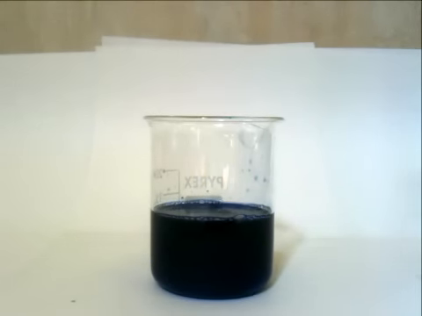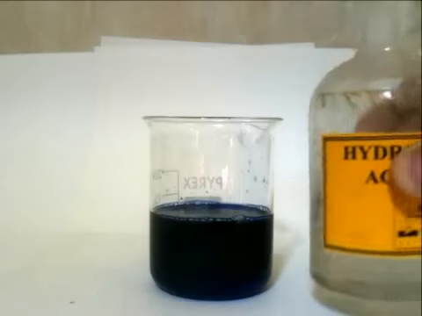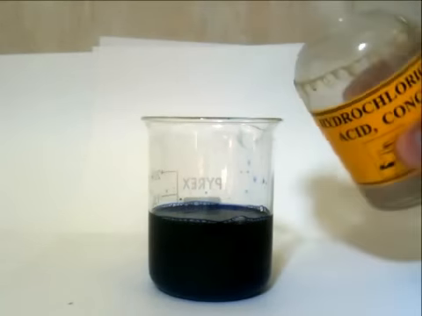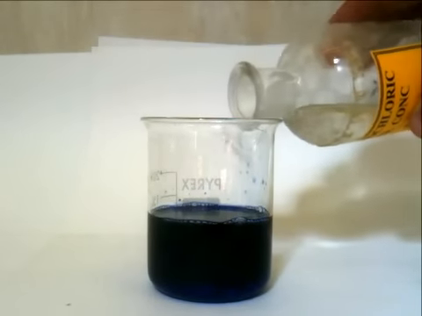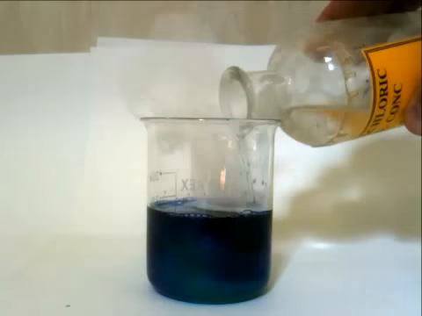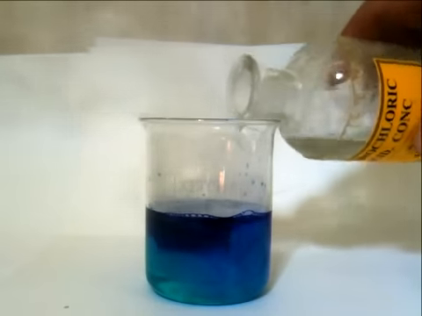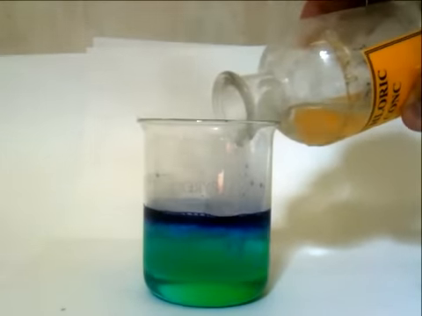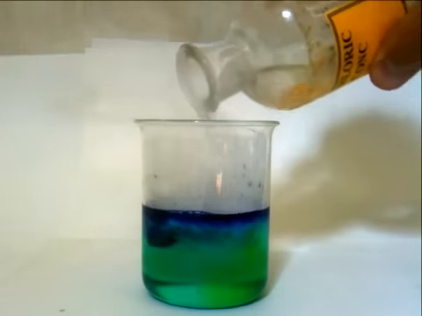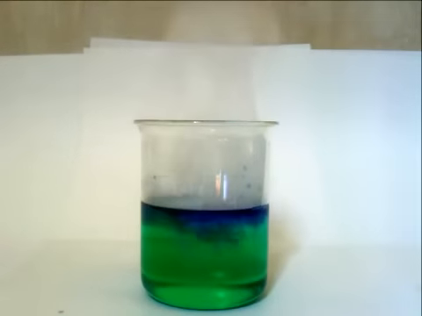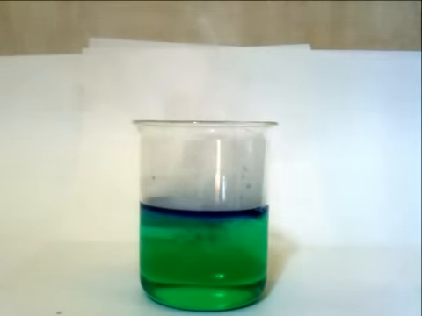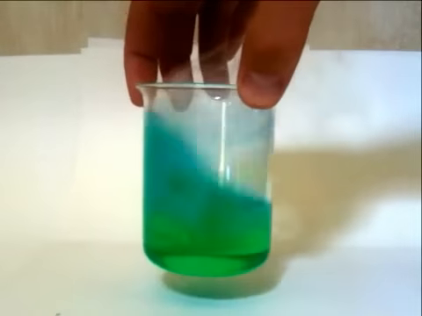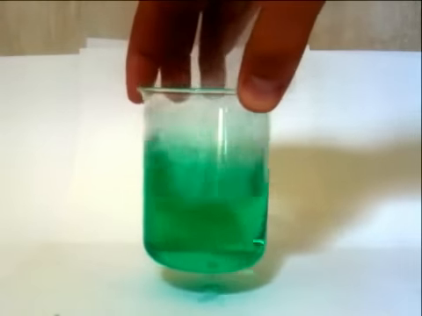If we now add some hydrochloric acid, you can see a new colour change. The blue will become a green colour. Copper chloride, the new complex that is formed, is actually yellow, but an equilibrium is set up so a clear green solution is observed.